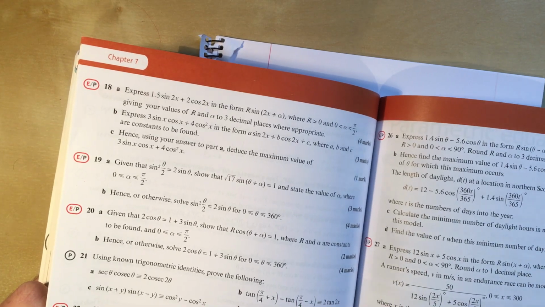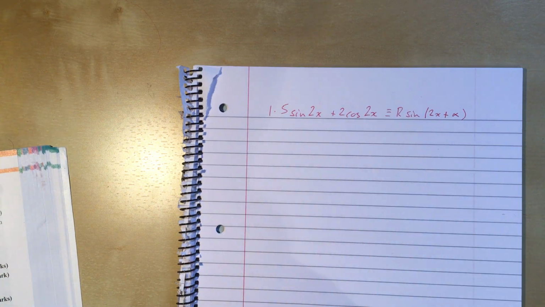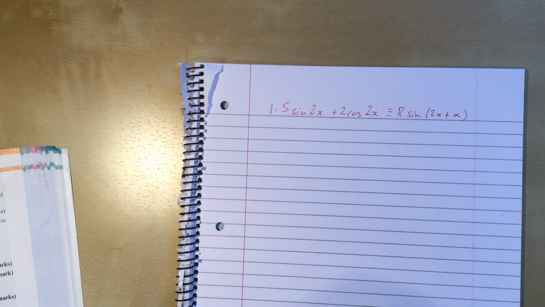Question 18 on mixed exercise 7. There's 3 parts to this question. I hope that you've looked at it and thought the first part, part A, is actually a fairly standard thing. It looks a little bit unusual, so don't panic if you didn't see this one. But it is exactly the technique from section 7.5, page 181. So have a look at example 14 if you're not sure how to do part A.